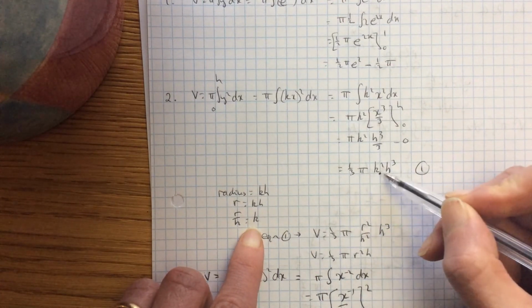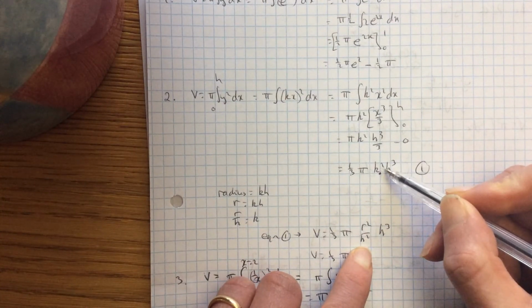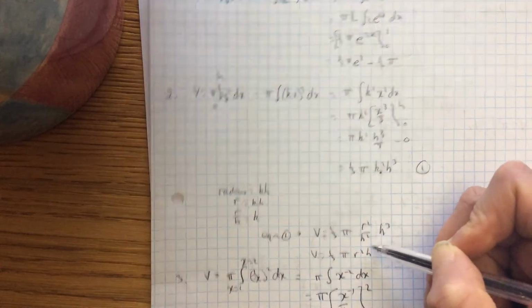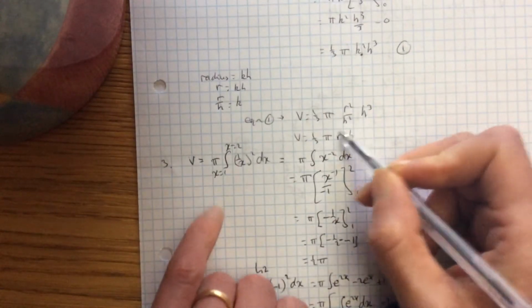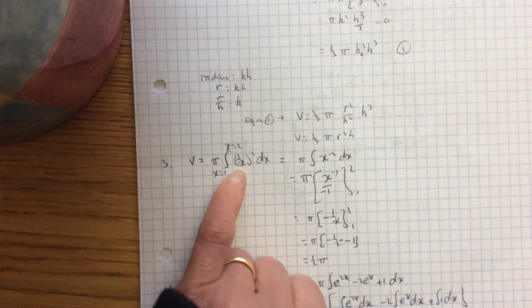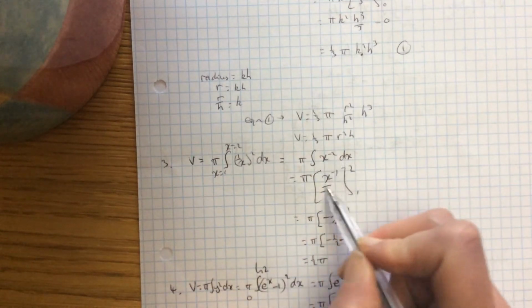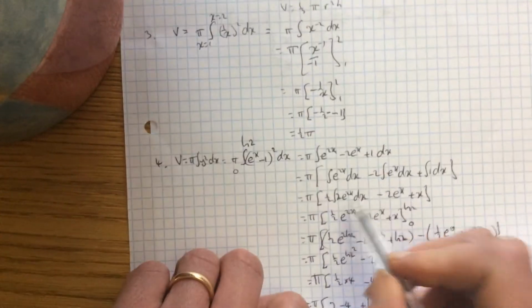So it's a third pi. Your k is r squared over h, so square it over it, and then cancel it down. So your h3 and h2 cancels. Number 3, so you're going to find the volume of this. So there's your y. That's straightforward enough. Bring that up as minus 2. Integrate, sub in your values.